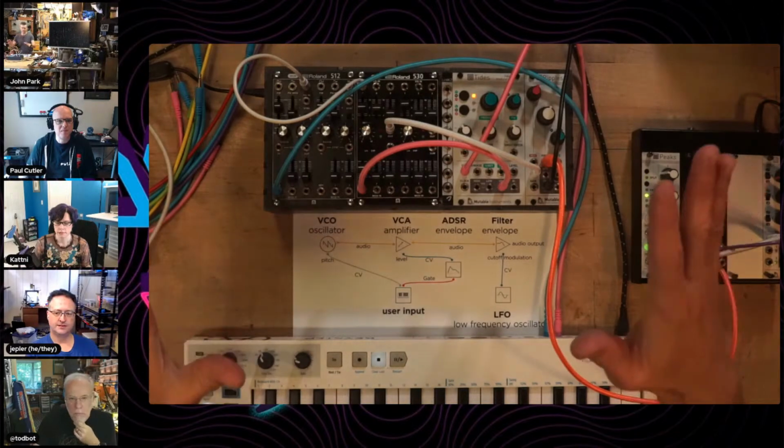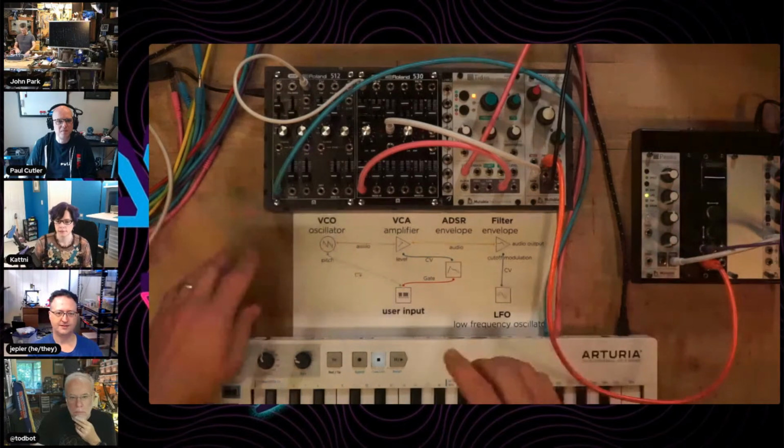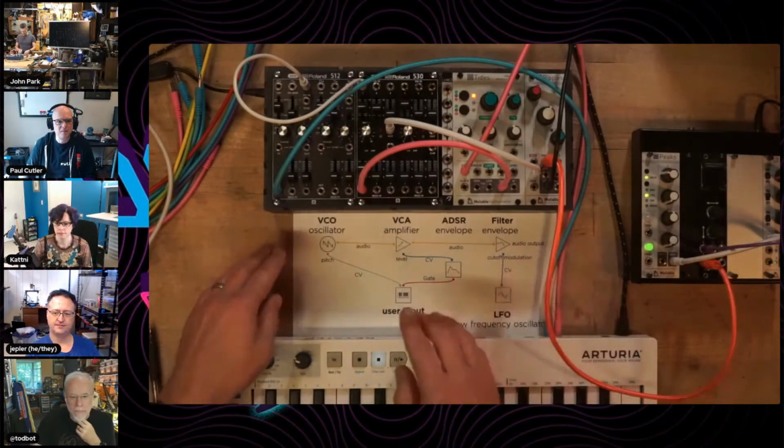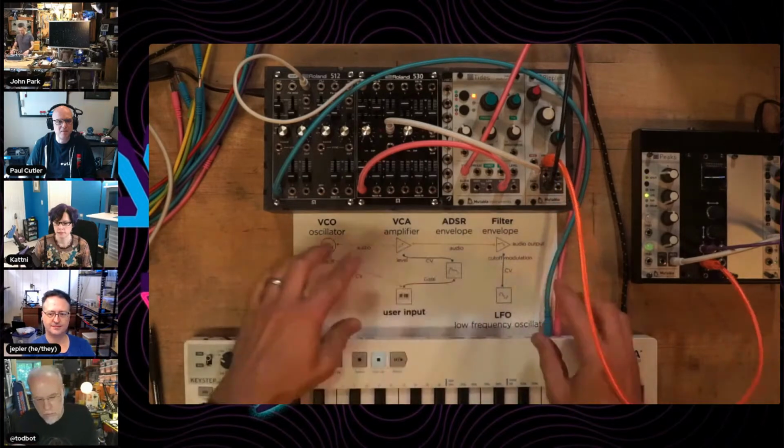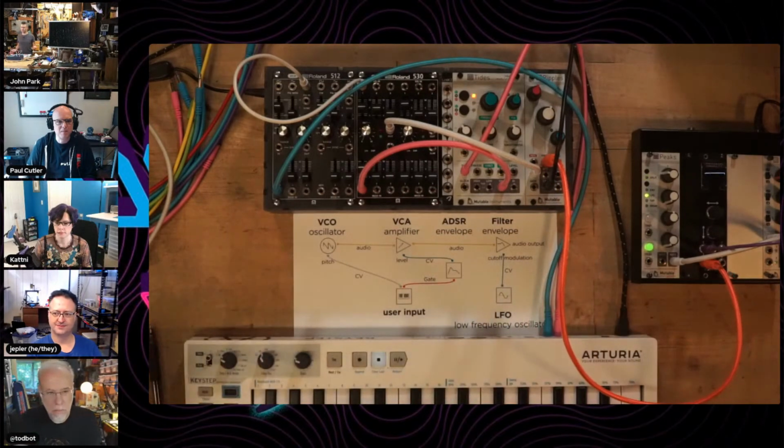So what you see here, I have this little chart, and this talks about the building blocks of synthesis that come together to make what is sometimes called a synth voice.